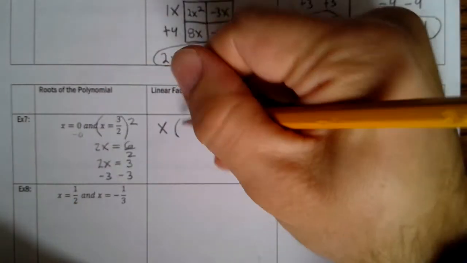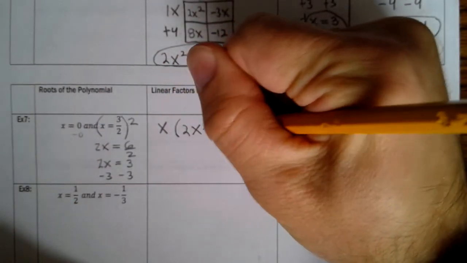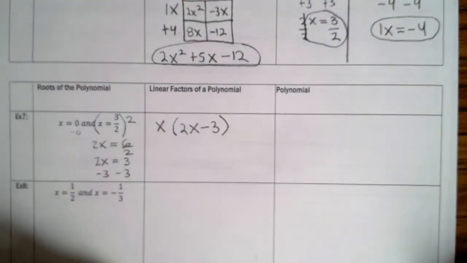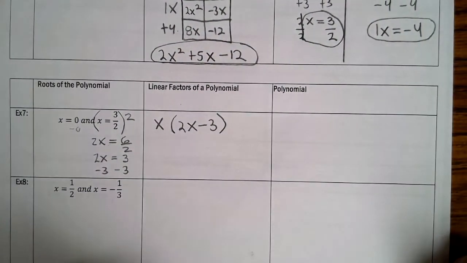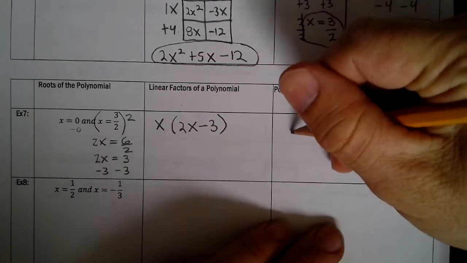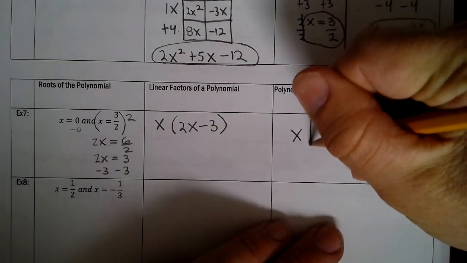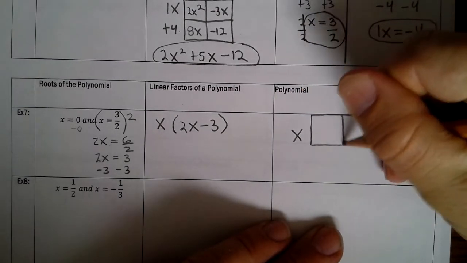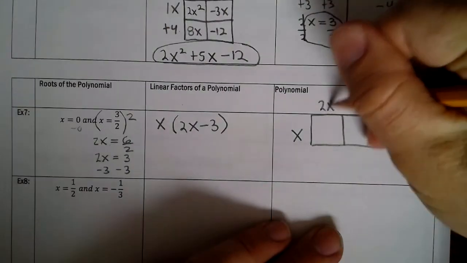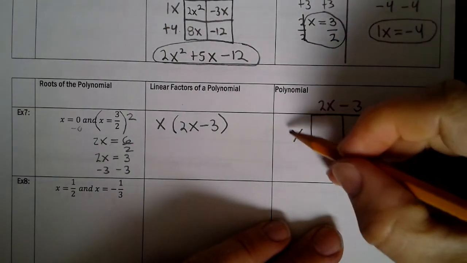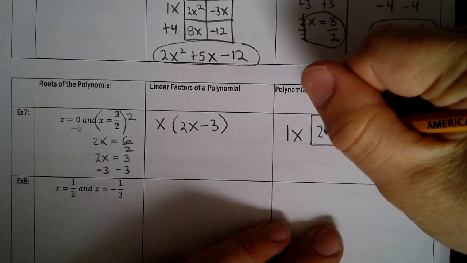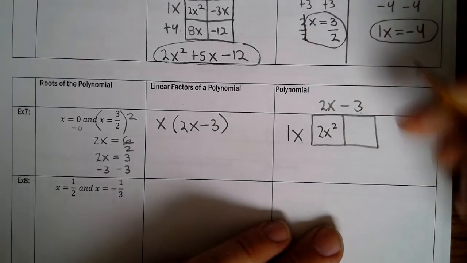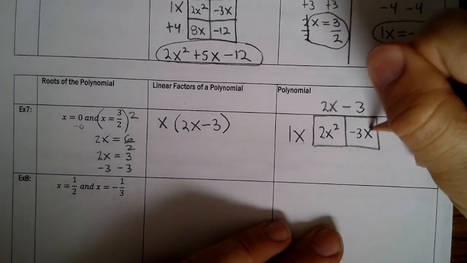Okay. Now to find the polynomial, you multiply using the box method. So 1x times 2x is 2x squared. 1x times negative 3 is negative 3x. So your polynomial is 2x squared minus 3x. All right, last example.